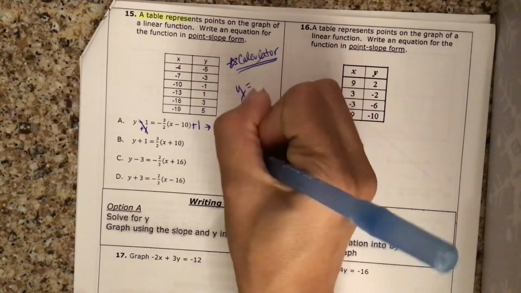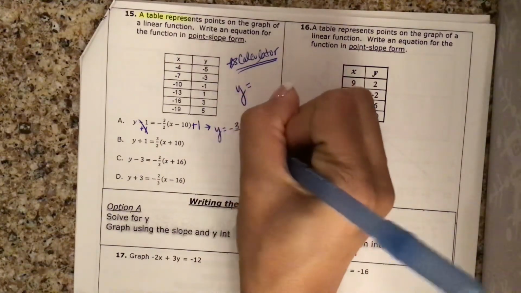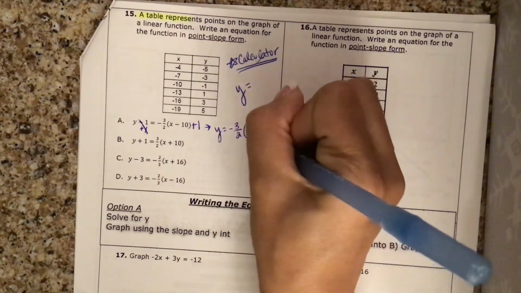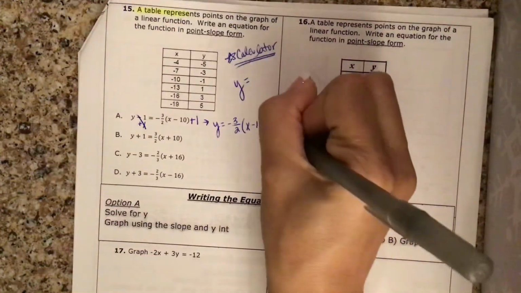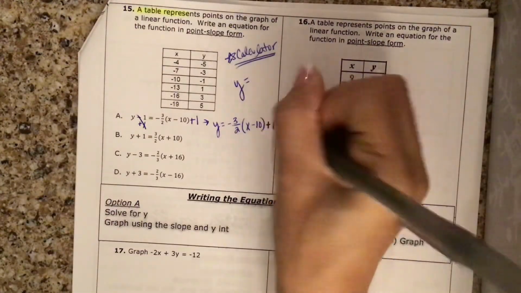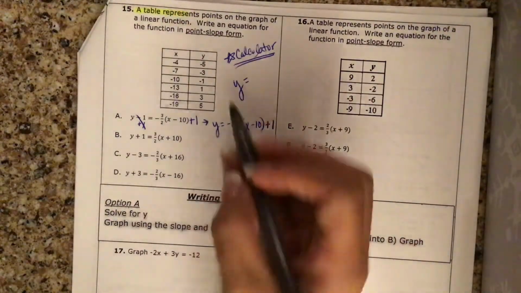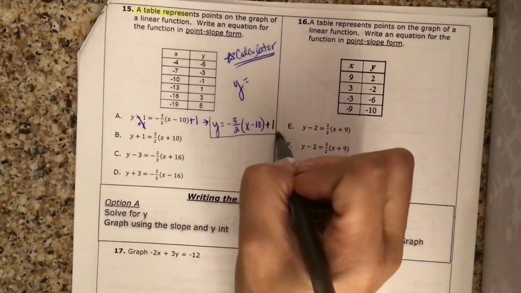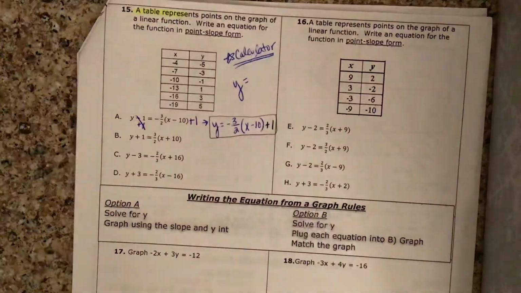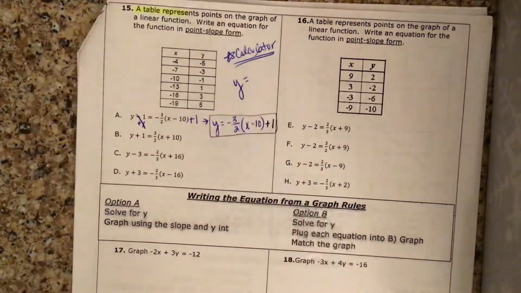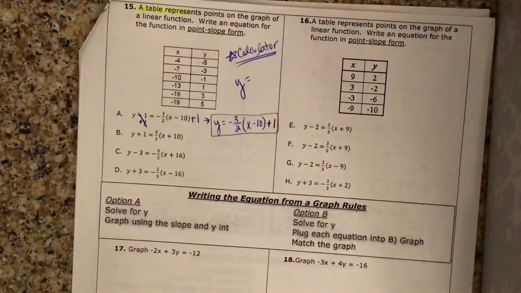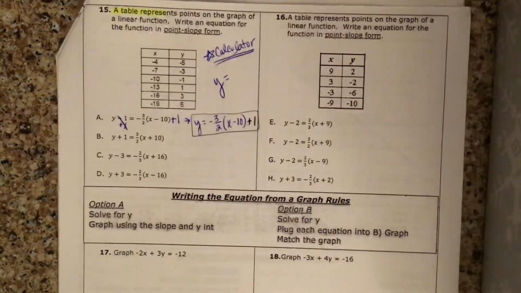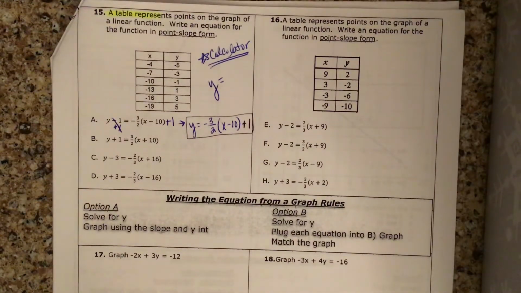So this is the equation, y equals -3/2, x minus 10, and then it's +1. We just moved that number to the back, so now y is by itself. You don't even have to distribute. You could distribute, but you don't have to, because once it says y equals, then we can grab our calculator and look at its table. So go ahead and grab your calculator.